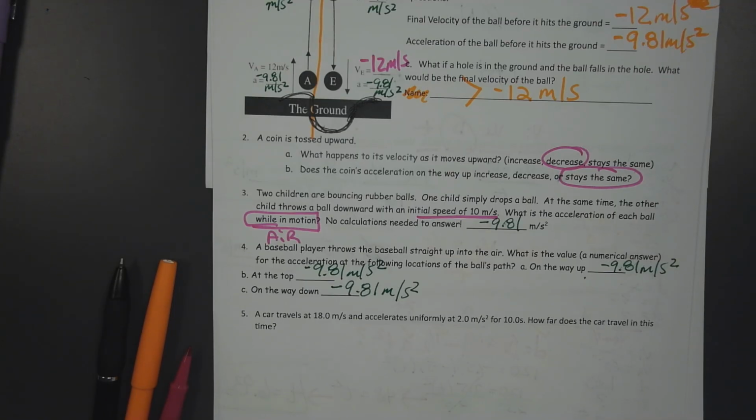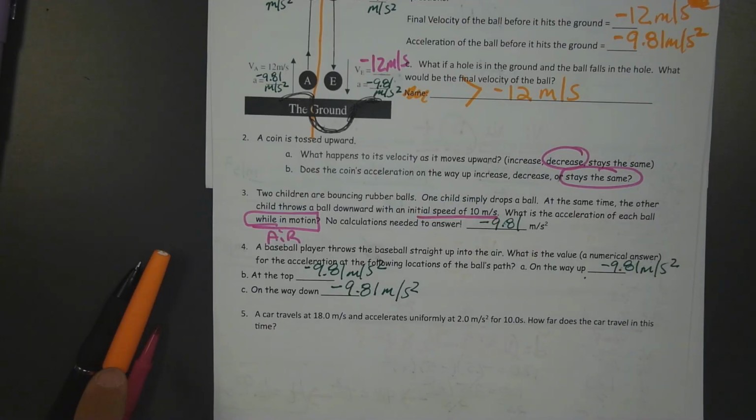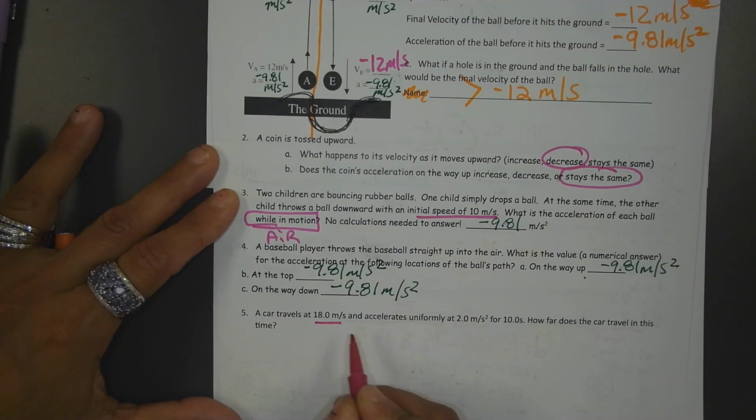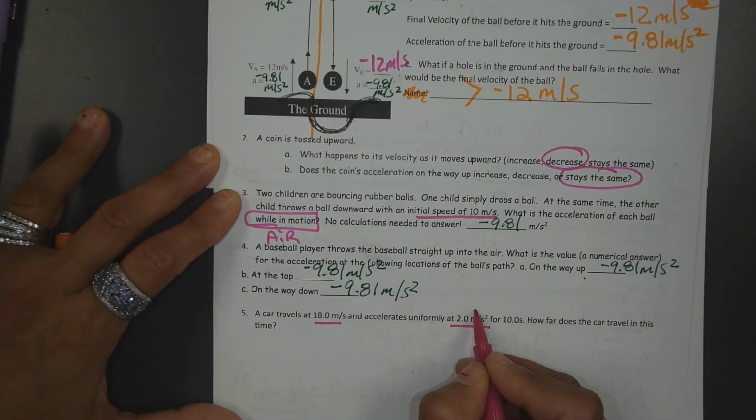It's called the free fall equation of negative 9.81, and it doesn't care about the size, the mass, or the initial velocity.